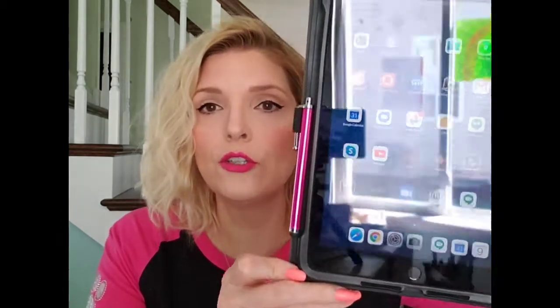So I will post in Schoology what time your period is and what time we will be having a Google Meet. But let's talk about how you do this. So basically what you need on your iPad is two apps.